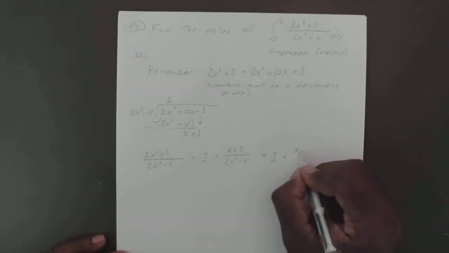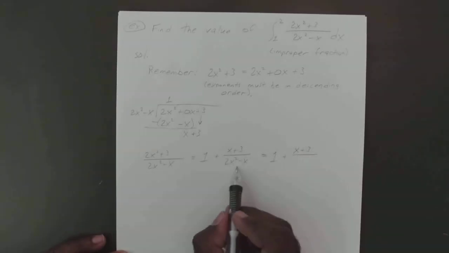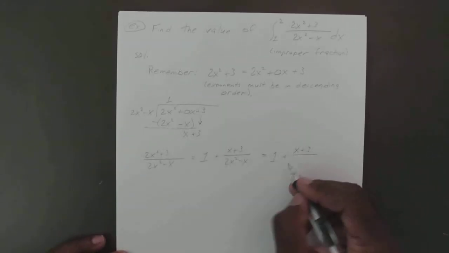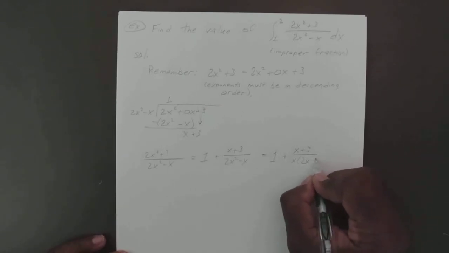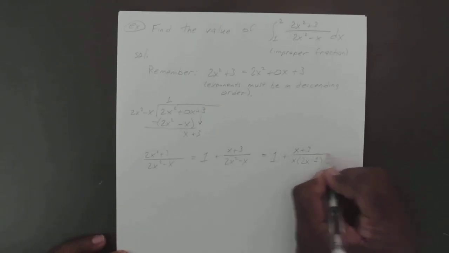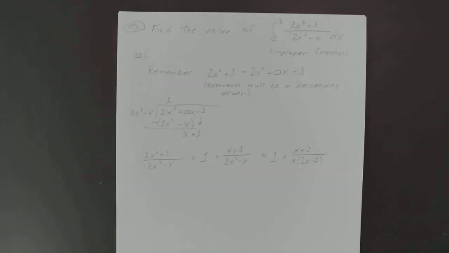Okay. Or you can actually write it as 1 plus x plus 3, if we factor out an x here, x times 2x minus 1. Okay. Now the first one worked out by just becoming 1.